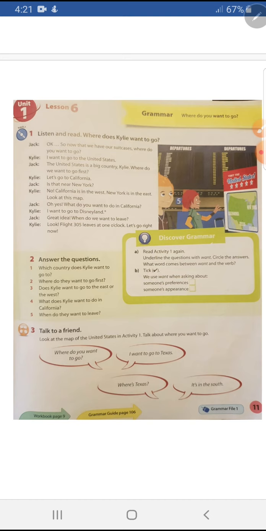It's in the west, as it's mentioned in the text here. California, it's in the west. So why does Kylie want to go to California? Because she wants to go to Disneyland. Okay.